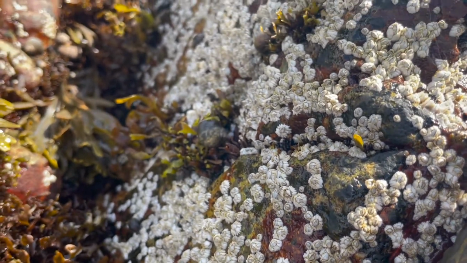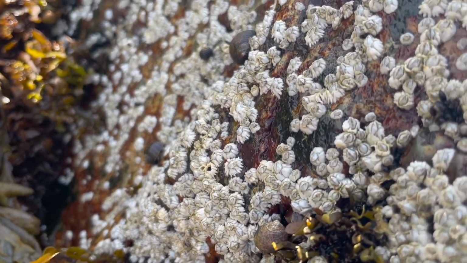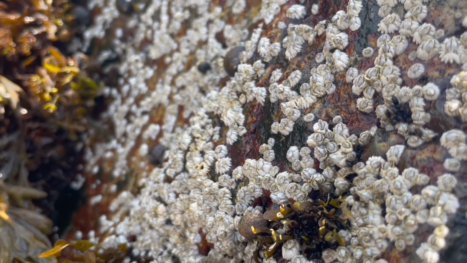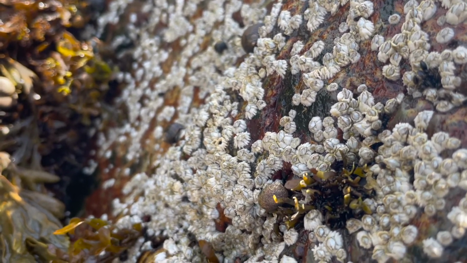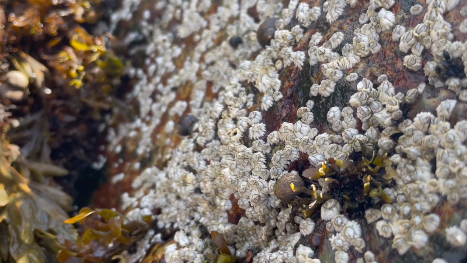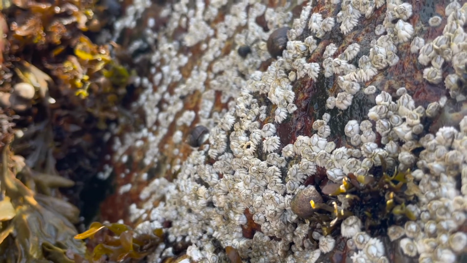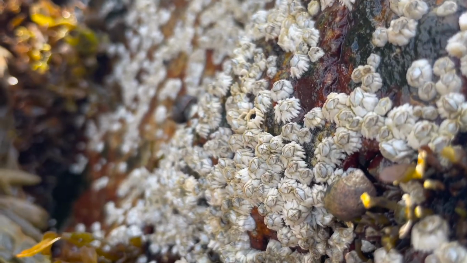But as the water fills up, the barnacles will open up and they have these little fine filter-like fingers or hairs that come out to grab plankton and microscopic little animals from the water to eat as food. Barnacles can be very sharp.